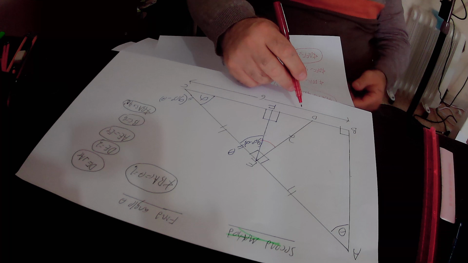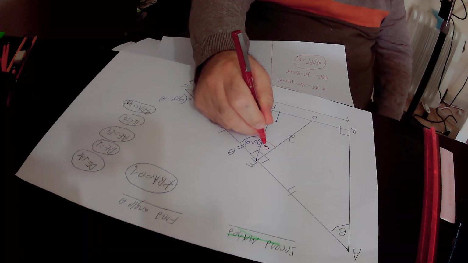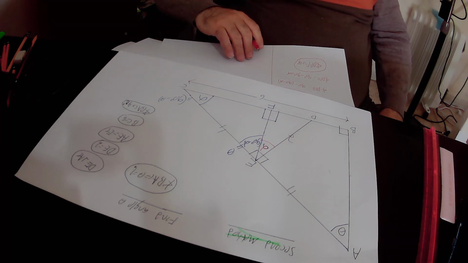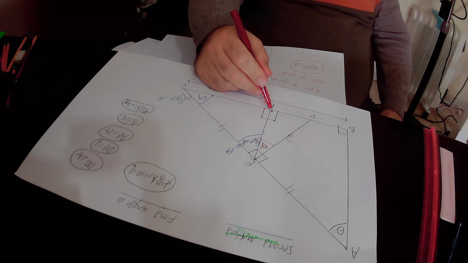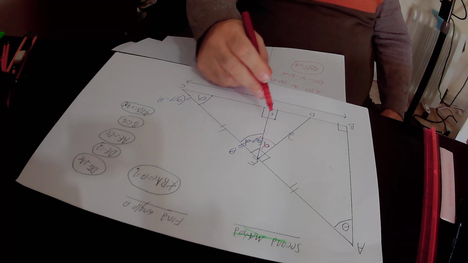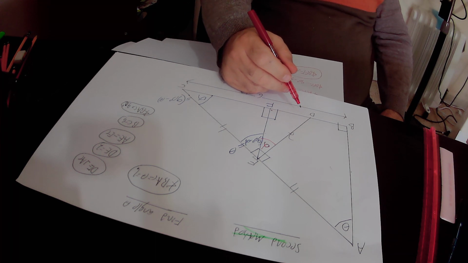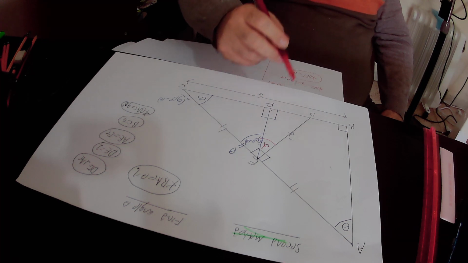Here, the missing angle, angle DEF, equals alpha. So in the right triangle DEF, this angle equals 90 degrees. This angle equals alpha, so this angle must equal 90 degrees minus alpha in order to complete the sum of the angles in the right triangle DEF to 180 degrees.